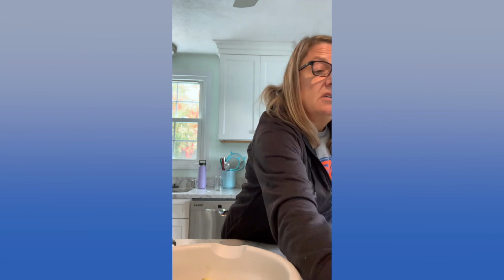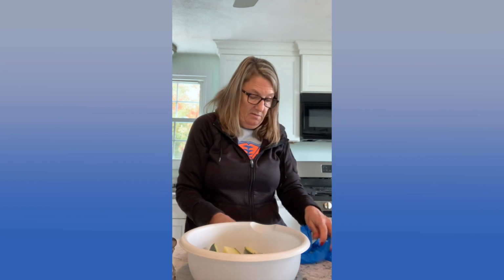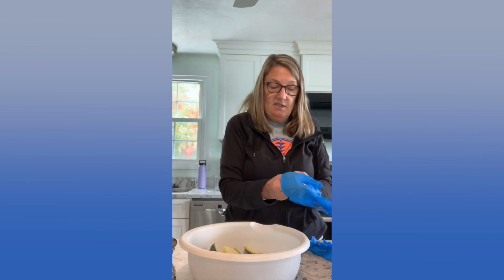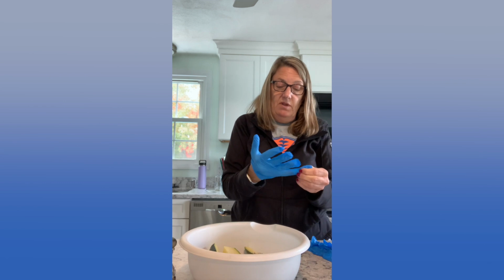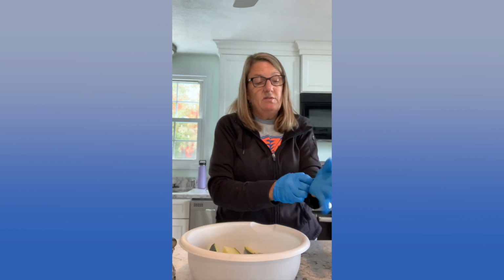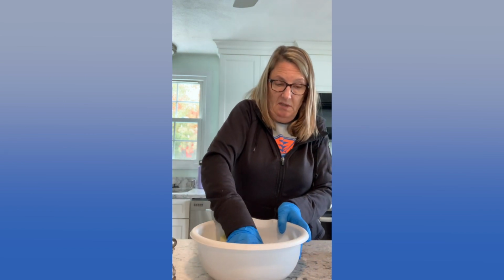Now you have to mix it up with your hands, which I'm not a huge fan of, getting my hands all oily and gross. So I'm going to use gloves. So you're going to mix it with your hands so it's nice and seasoned all the way through. And then after you spray a cookie sheet or some type of pan, you can lay them out.